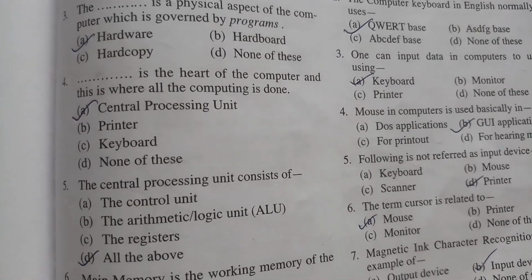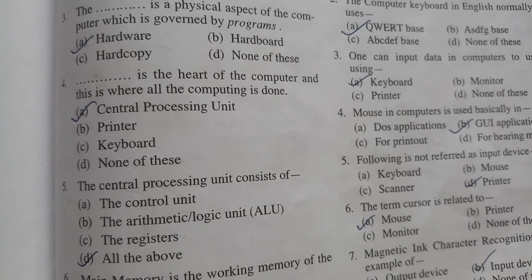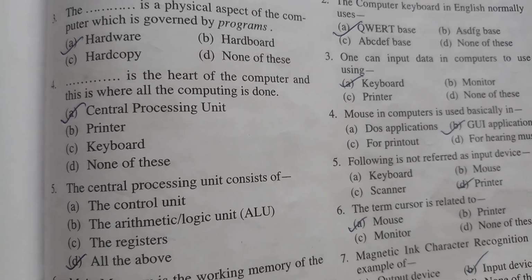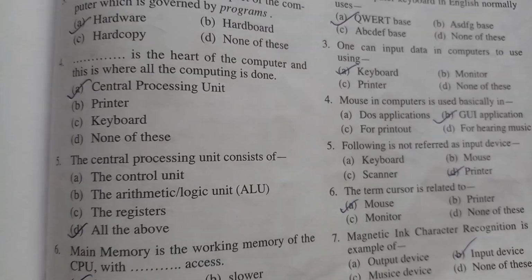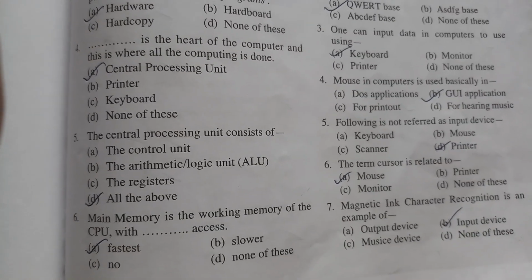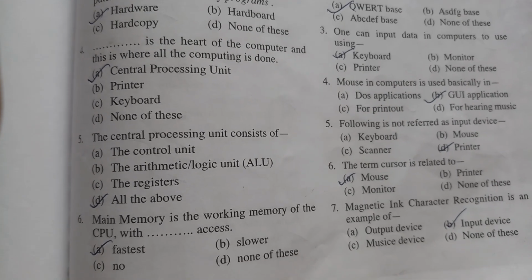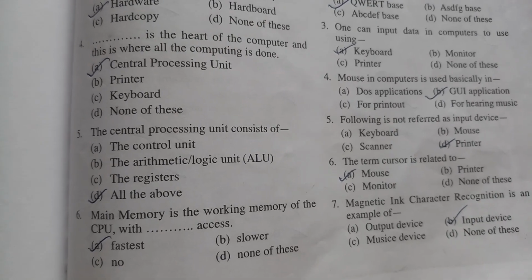The central processing unit consists of Option A, the control unit. Option B, the arithmetic or logic unit, short form ALU. Option C, the register. Option D, all the above. Answer হবে all the above. Main memory is the working memory of the CPU with dash access. Fastest, slower, no, none of this. Answer হবে fastest.